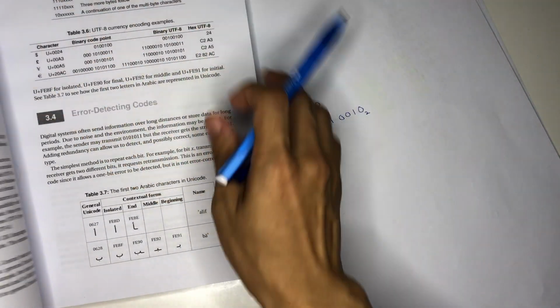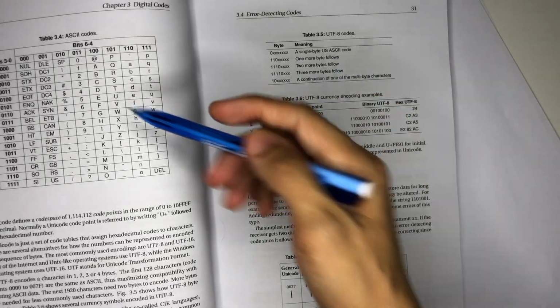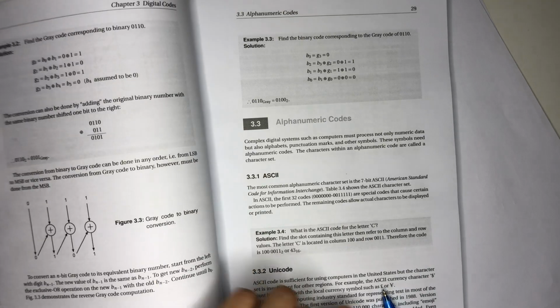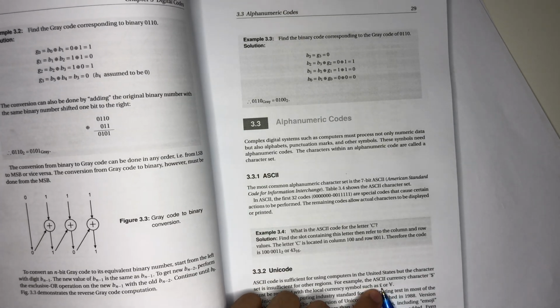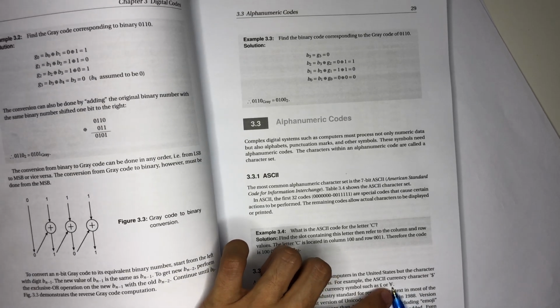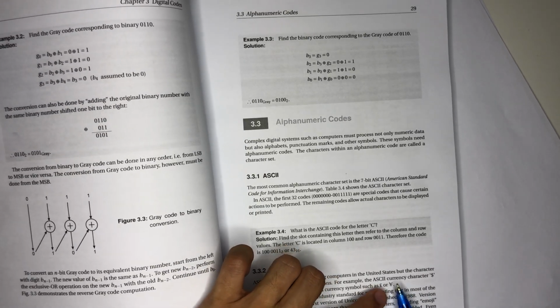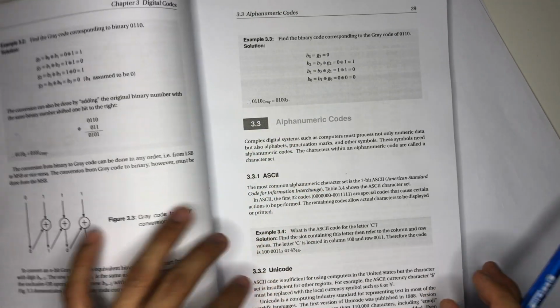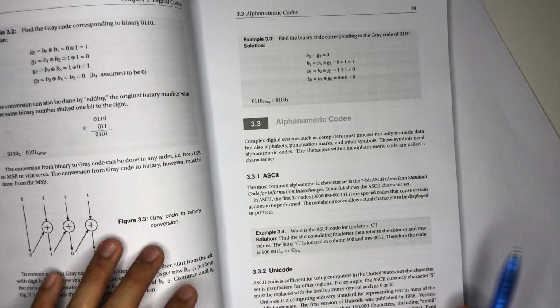For example, the ASCII code standard here doesn't cover the symbol for euro. So that's why we use Unicode.